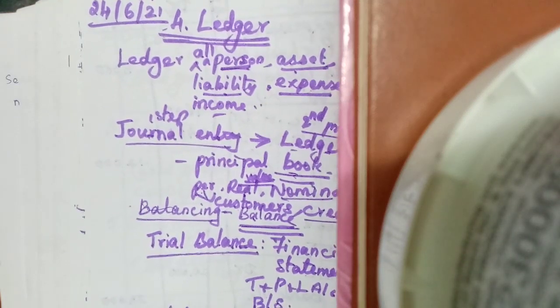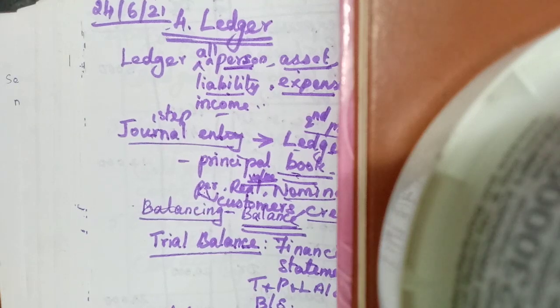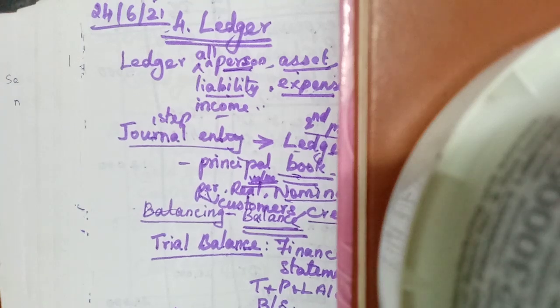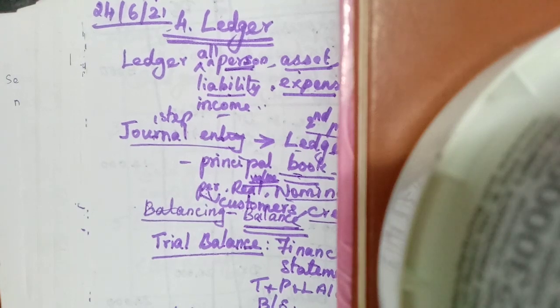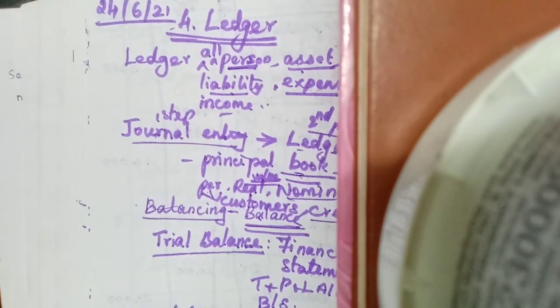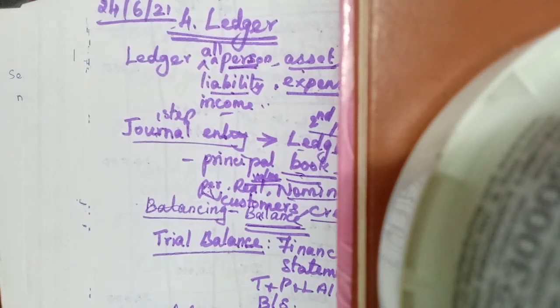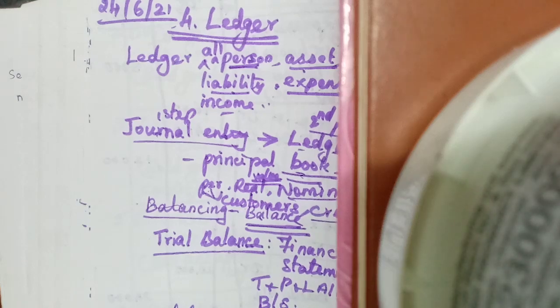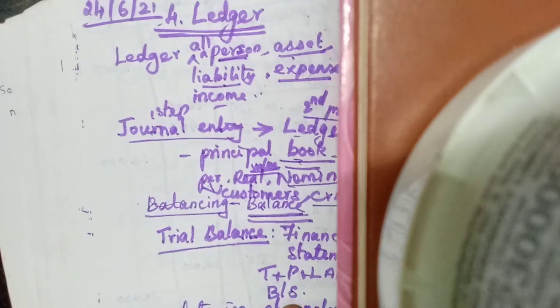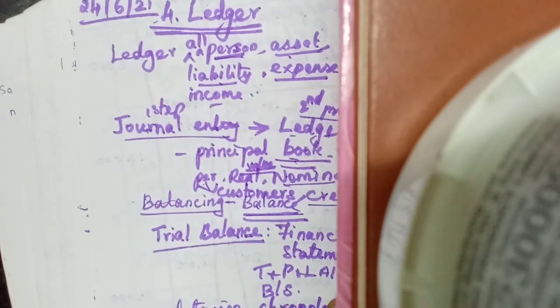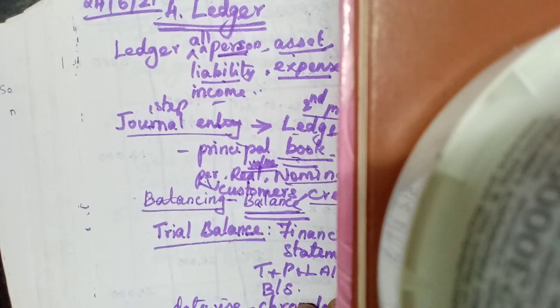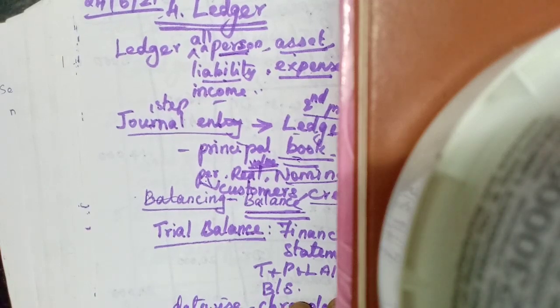What is a ledger? It is the second process, that means posting. After journalizing, the second process of accounting is posting in the ledger account. So first we should know what a ledger account is. It is a summary of all the transactions relating to one person or one item, one asset or one liability, any one item, either income or expense. All the information will be gathered at one place. That is called a ledger account.